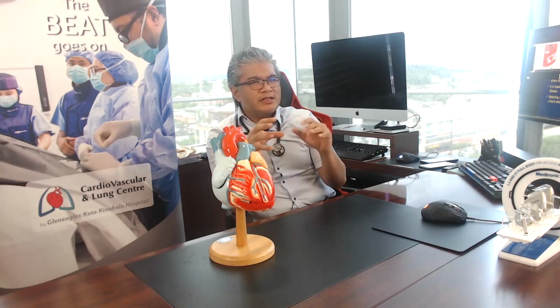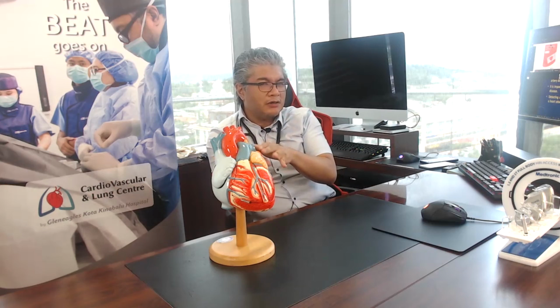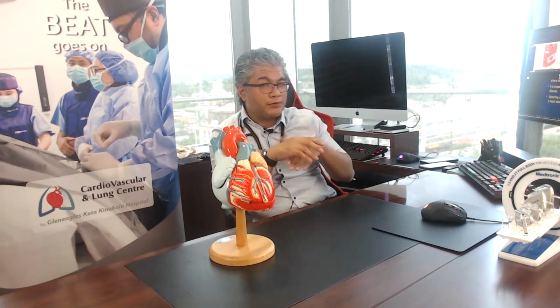If the main problem is numbness of the legs, that could be due to other things. Sometimes diabetes can cause that. Sometimes a spine problem can cause that.